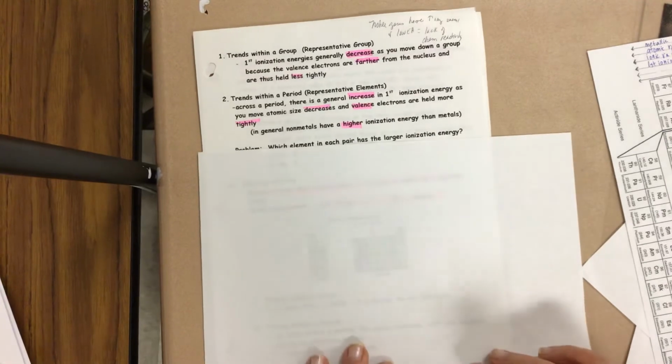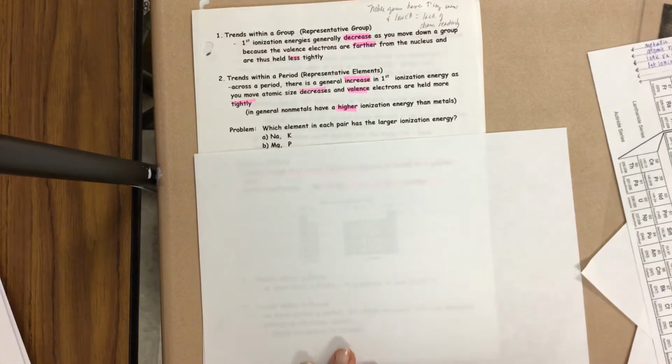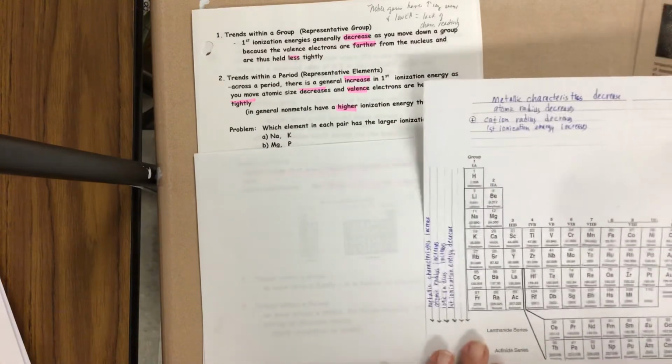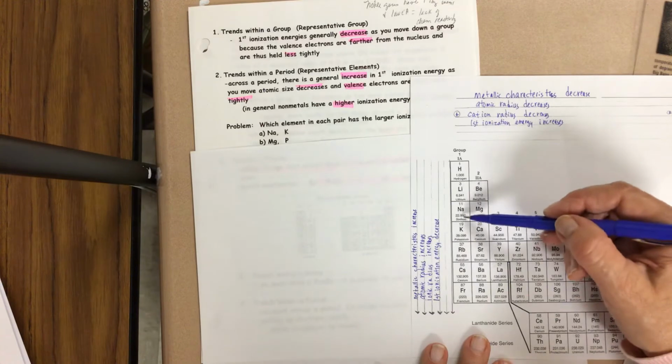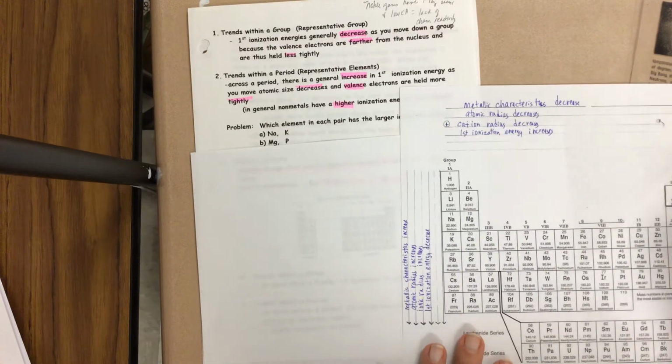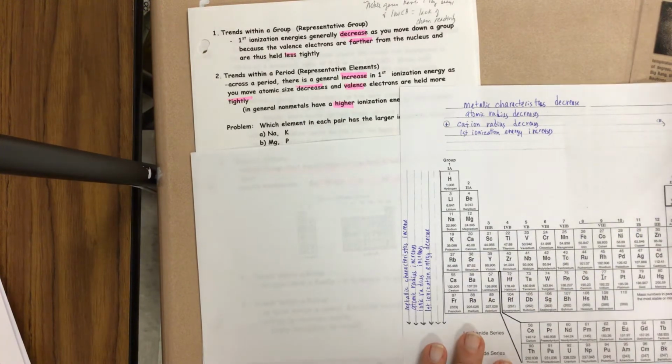Okay, so you have a couple of problems. All right, so who has a higher ionization energy, sodium or potassium? Well, if ionization energy decreases as you go down, sodium would have the higher. Okay. As you go across magnesium to phosphorus, ionization energy increases, so phosphorus should have the higher.